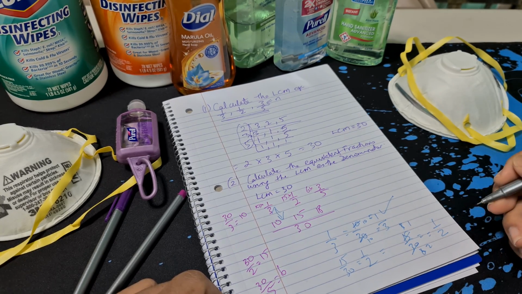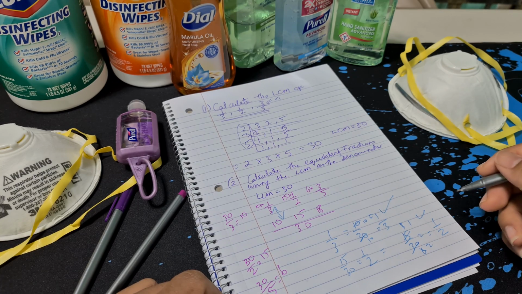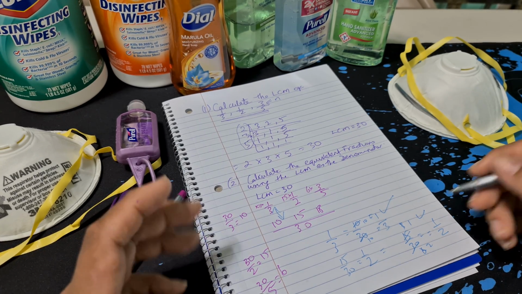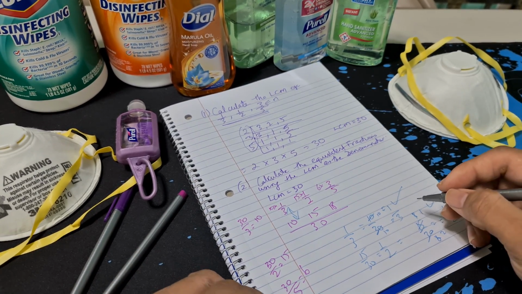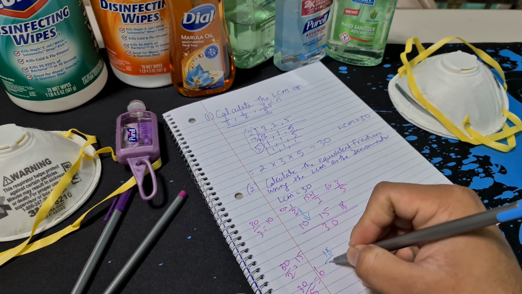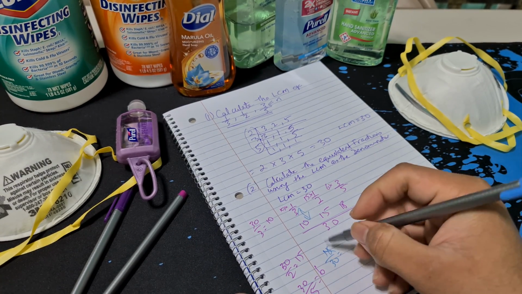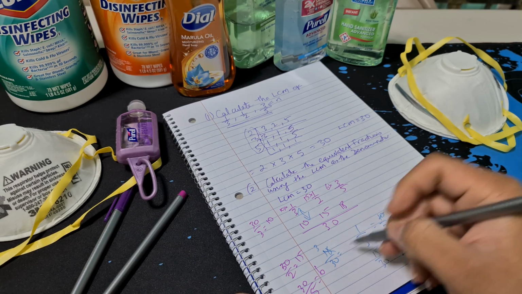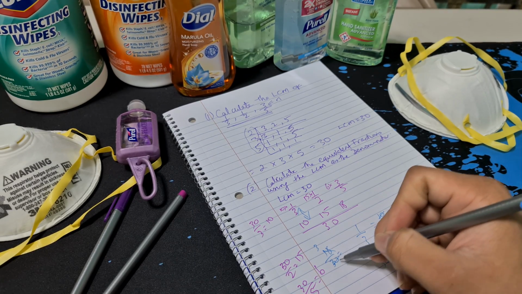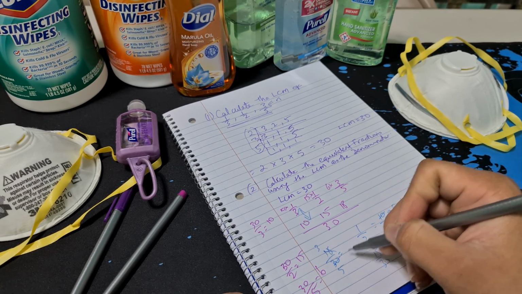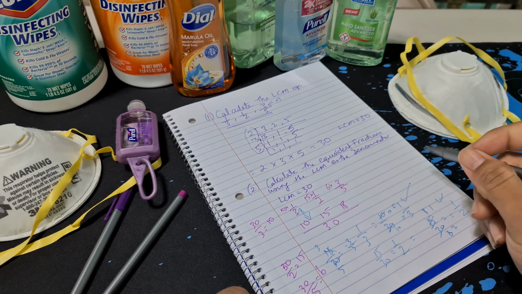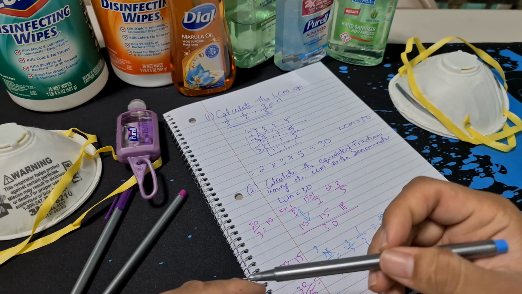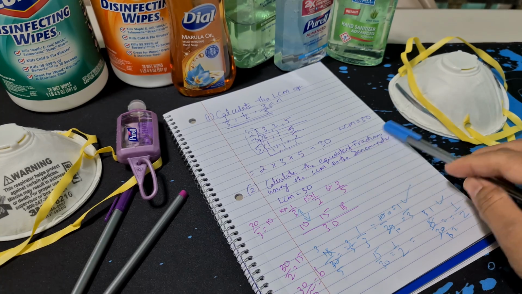So we have 1 over 2, a half. So we are correct. We know those two are correct. 18 over 30, divide by 6: 18 divided by 6 is 3, 30 divided by 6 is 5. So 3 over 5. Good. This is another example that we have completed.